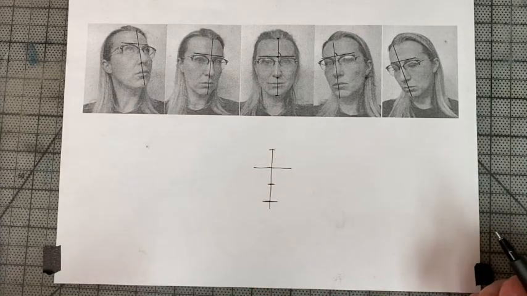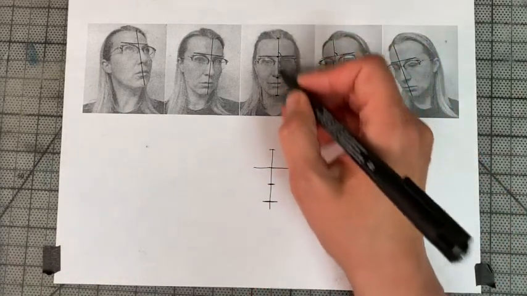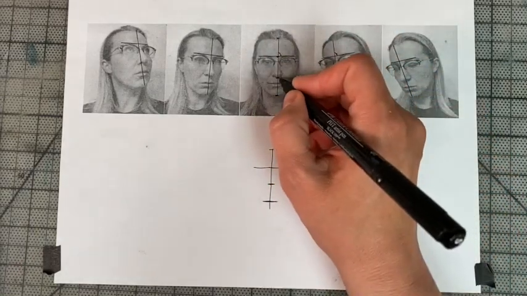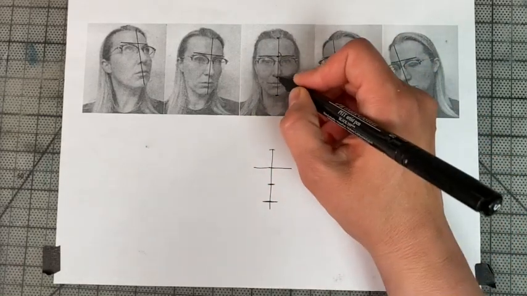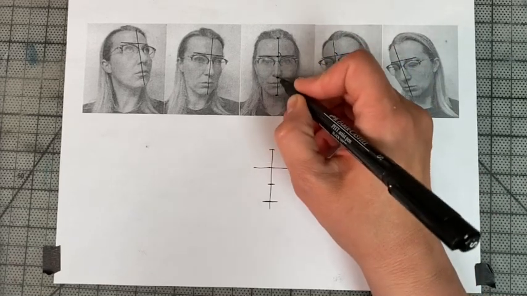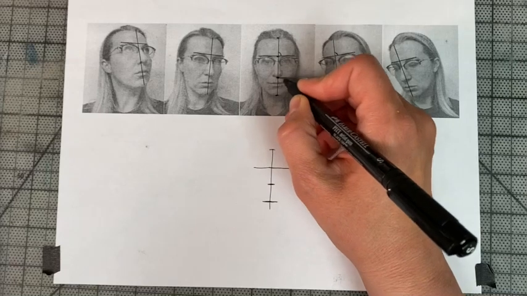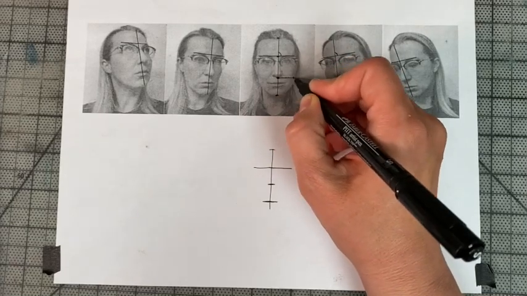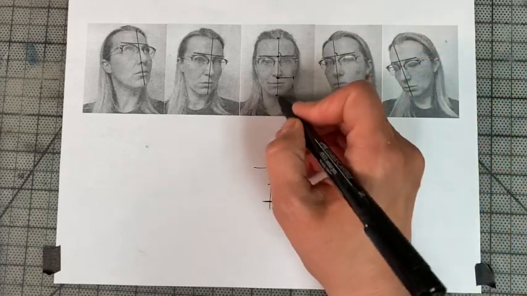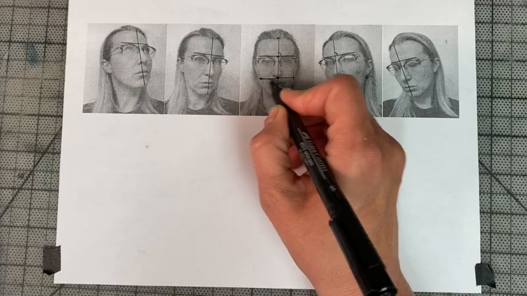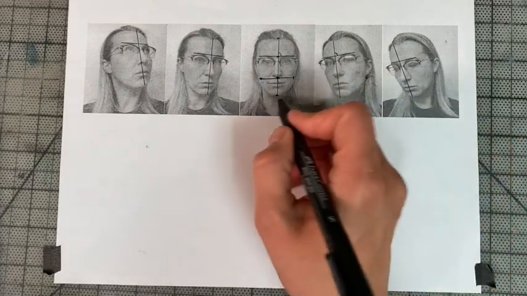The other thing that we noticed when we did this one-point perspective view was that the height from the bottom of the nose to the bottom of the chin was the same as half of the face. So this dimension and this dimension were equal to 1. So this dimension and the one on the right were also equal to 1. So these were all the same dimensions.